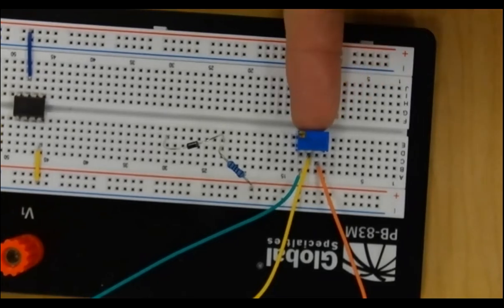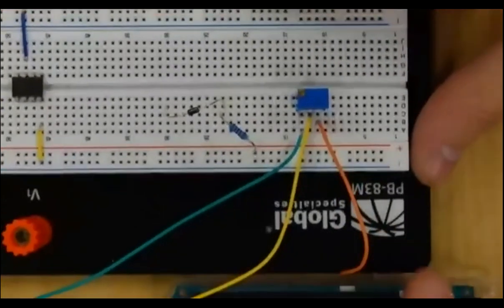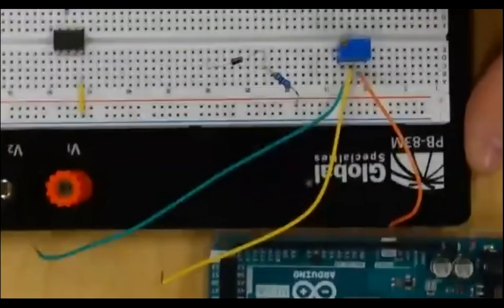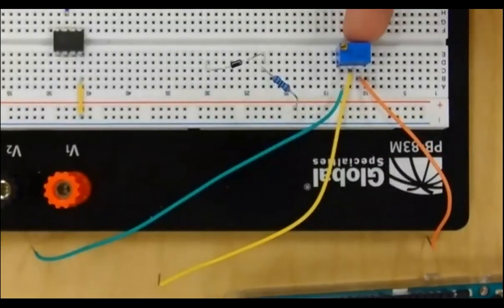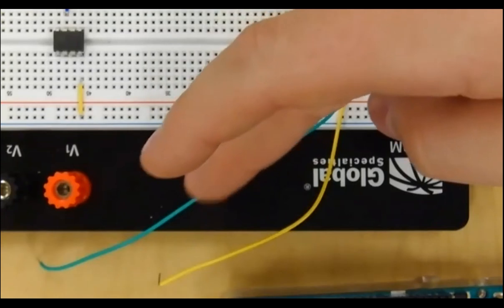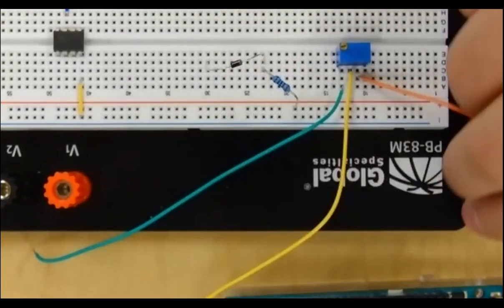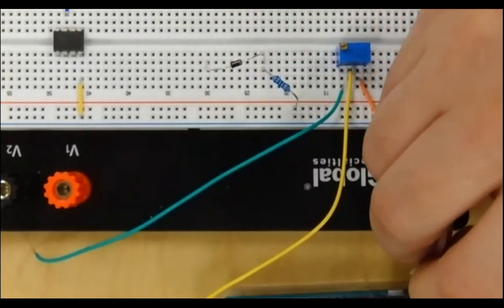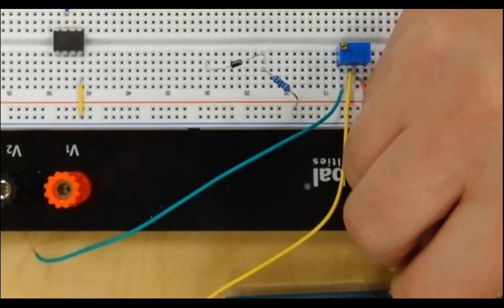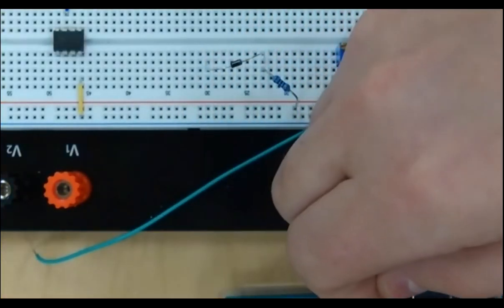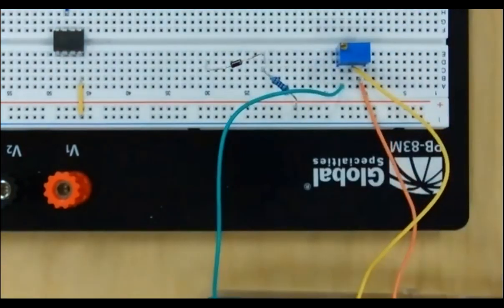So here's my potentiometer. I'm not using it for any sort of amplification today. You can see I just have 3 wires. This is on one side, this is on the other, and this is in the middle. I'm going to connect my orange wire here to 5 volts. I'm going to connect my middle pin, which is what I want to go to pin A0. And my other pin is going to be connected to ground.